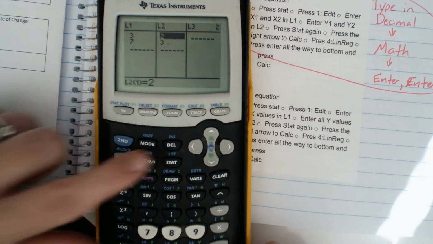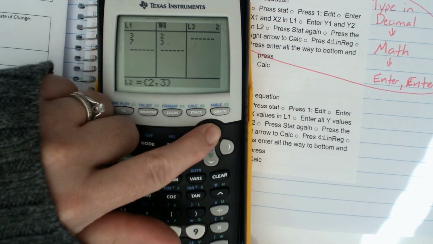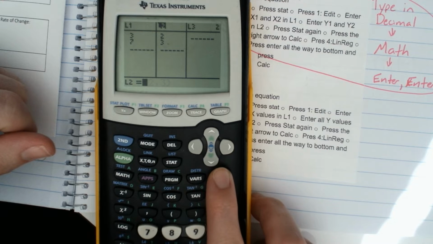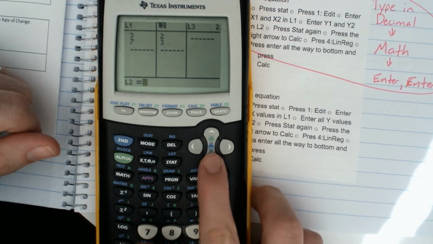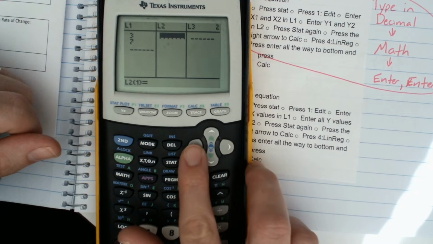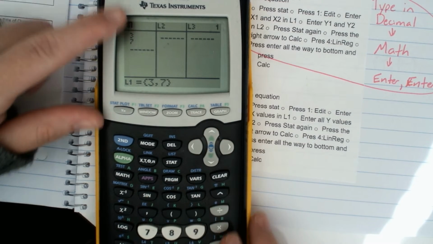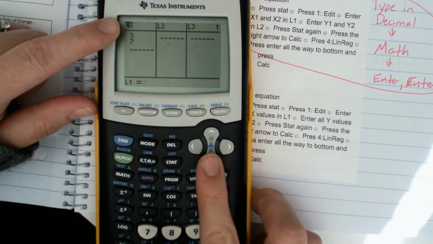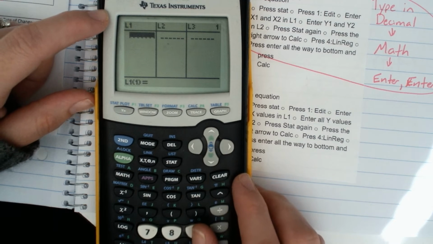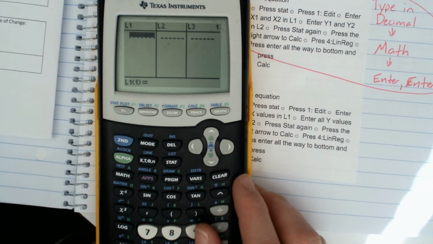Okay, if yours has data points already on it, hit this arrow button up to the top and then hit Clear. And then when you hit down, it'll be cleared. Now go over to your first column, do the same thing where it's highlighting L1 and hit Clear. And then when you press down, it will be cleared. So that's how you clear it out.